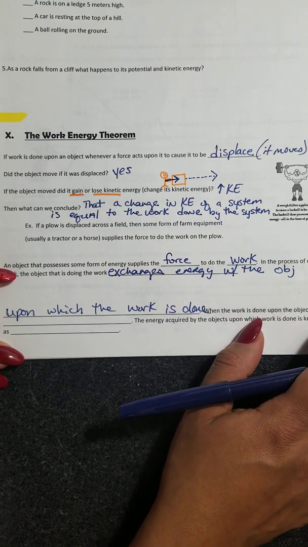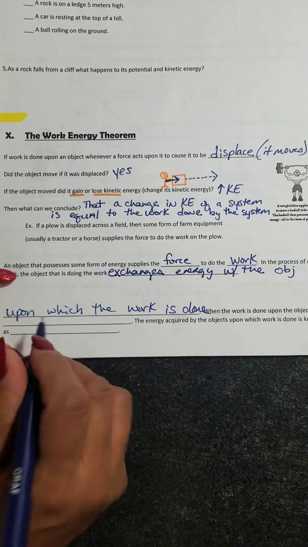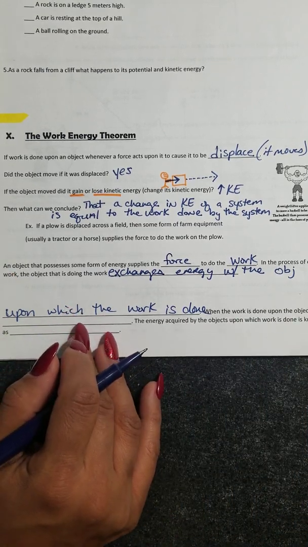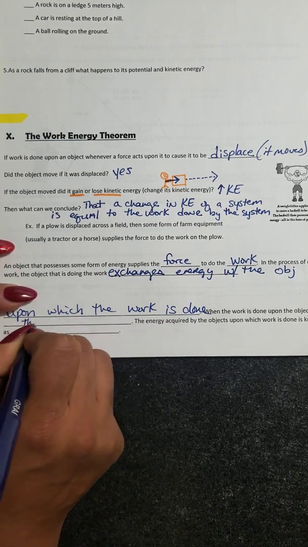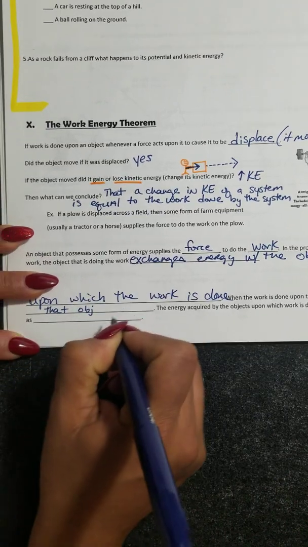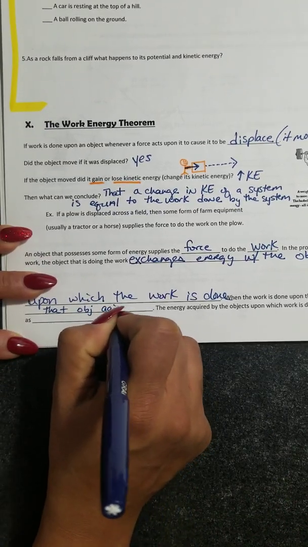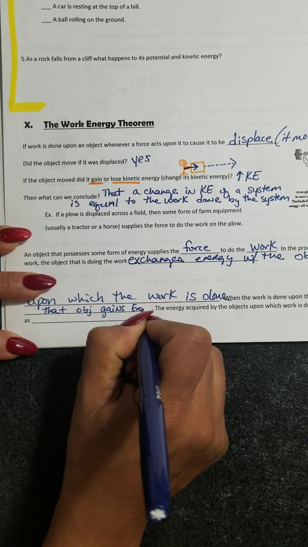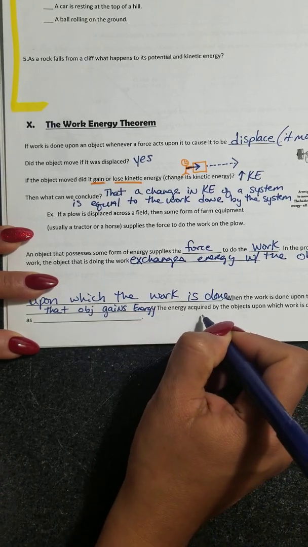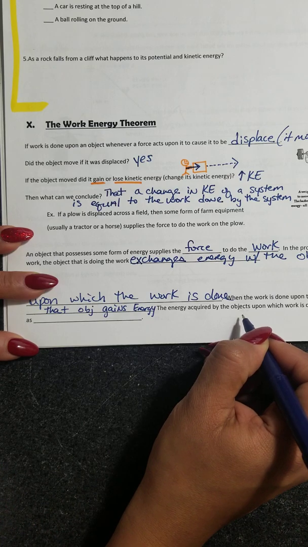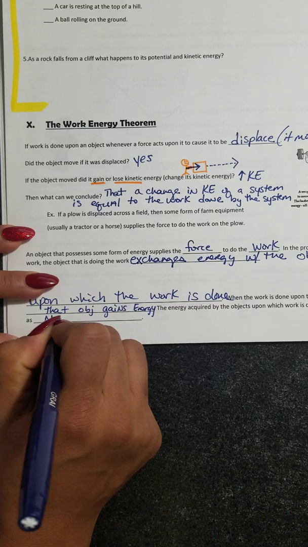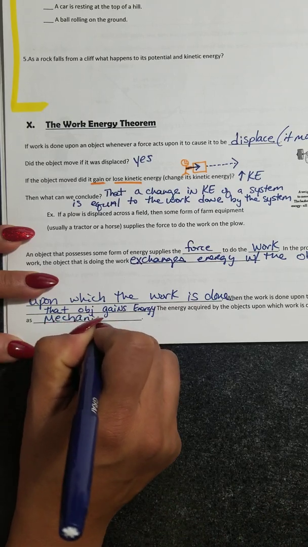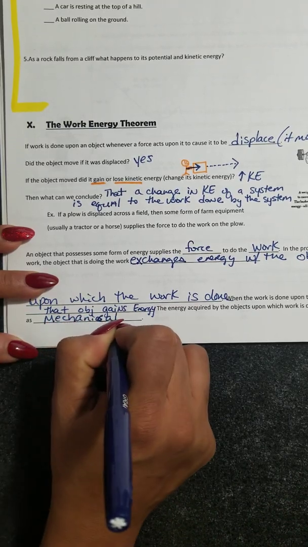When the work is done upon the object, that object gains energy. And the energy acquired by the object or objects upon which the work is being done is known as mechanical energy.